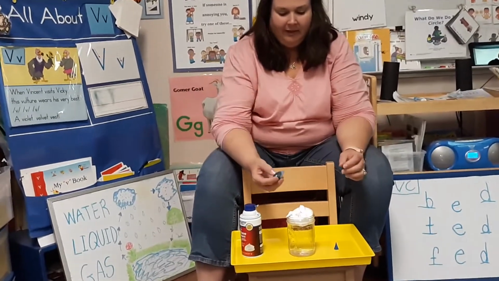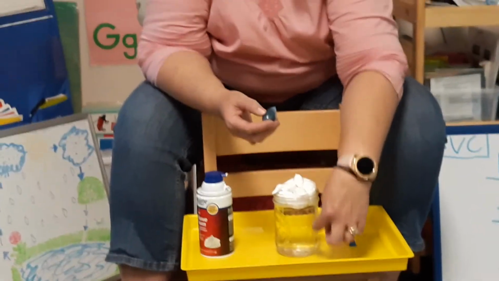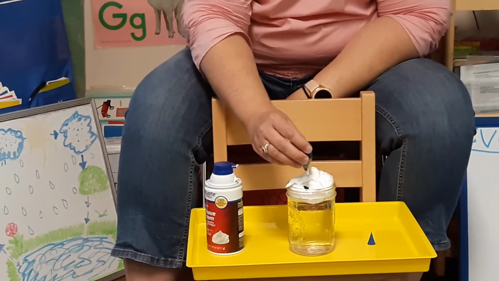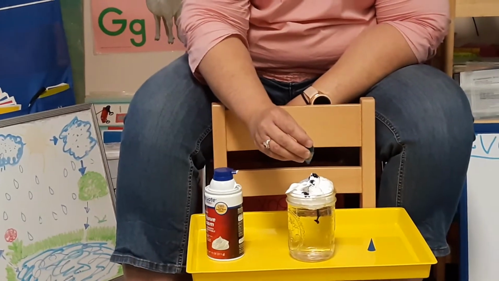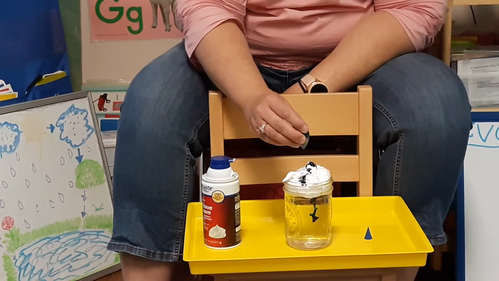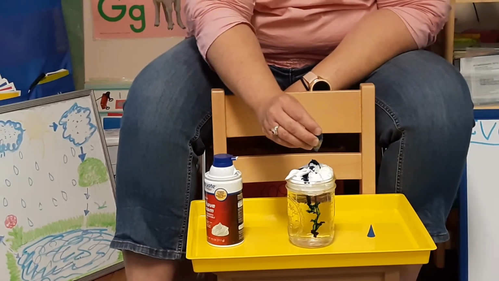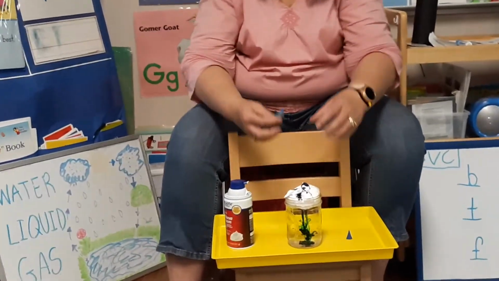So I need you to count with me. Are you ready? And you pay attention closely because you'll start to see the little droplets fall down. 1, 2, 3, 4, 5, 6, 7, 8, 9, 10. Look at that. It's already starting. So that was kind of a smaller cloud.